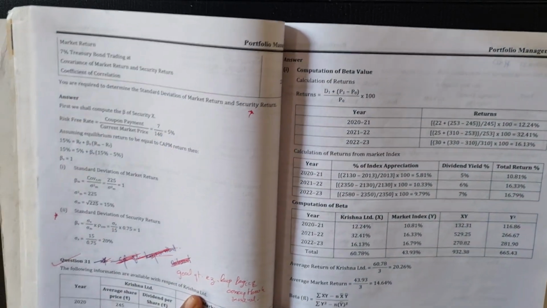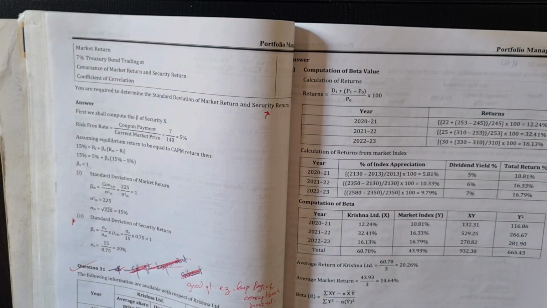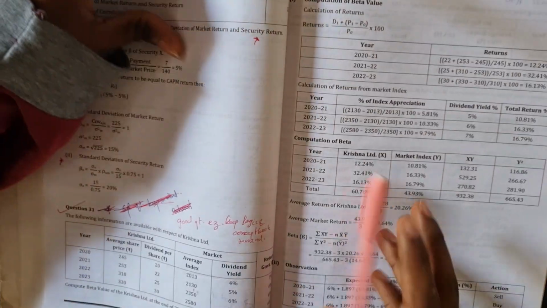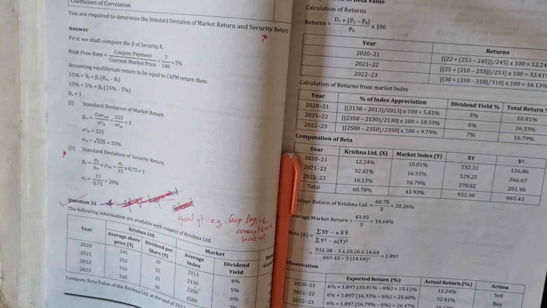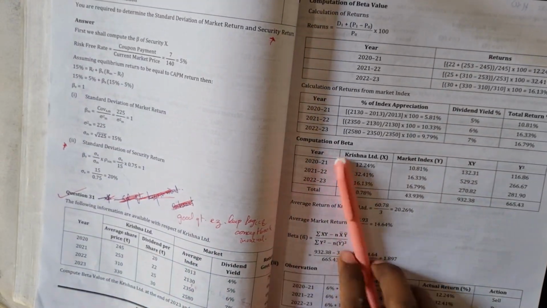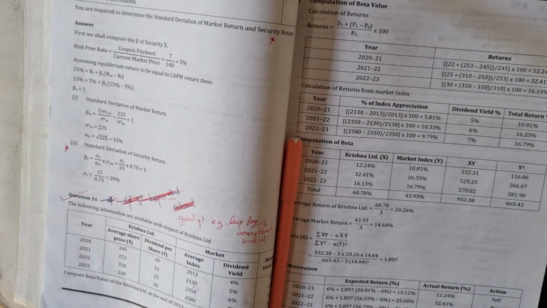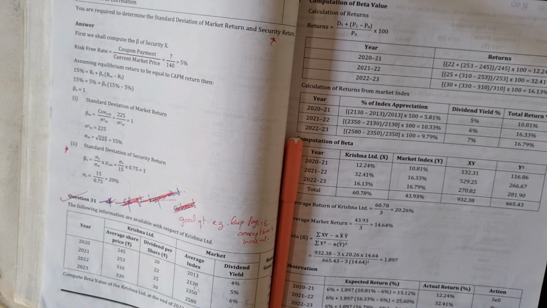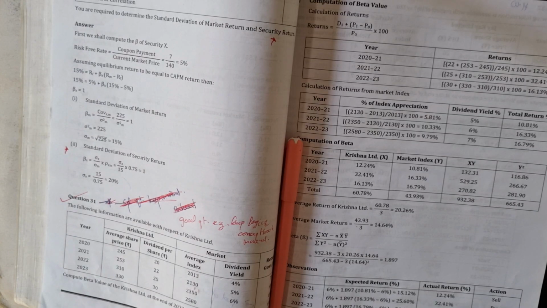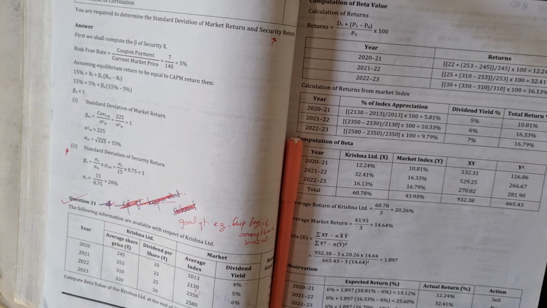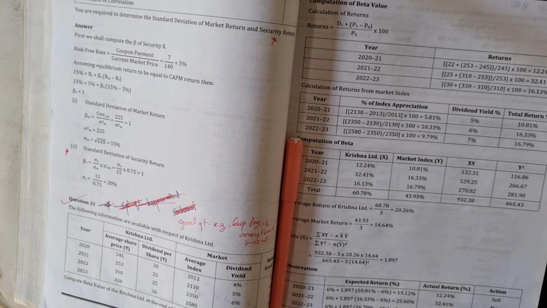Next, question number 31. The following information is available with respect to Krishna Limited. Here, Krishna Limited's market return and return on government bond is given. The following data is given. Compute the beta value of Krishna Limited at the end of the year and state your observation. So they are asking for our decision also.